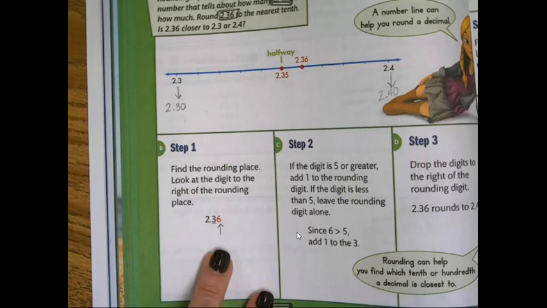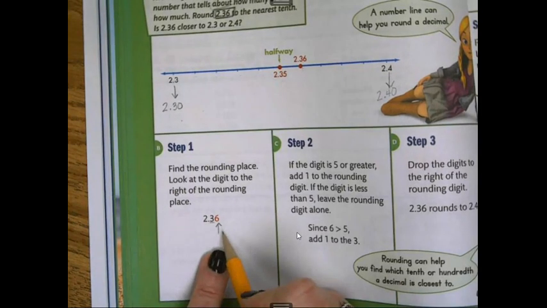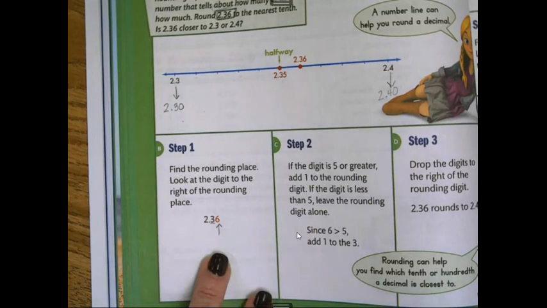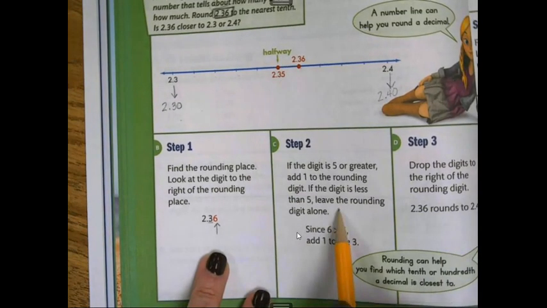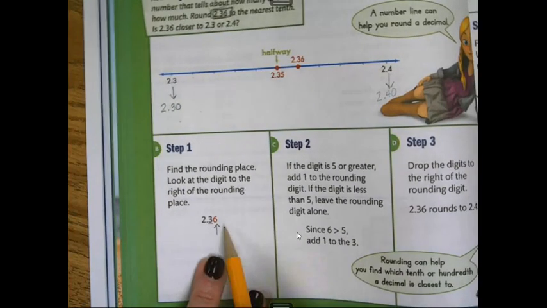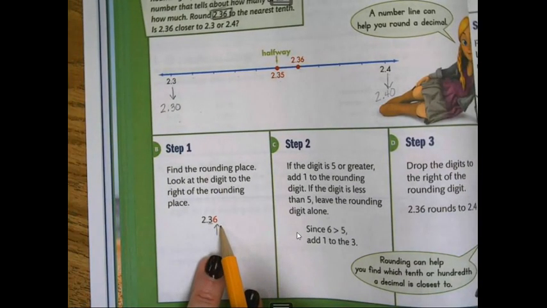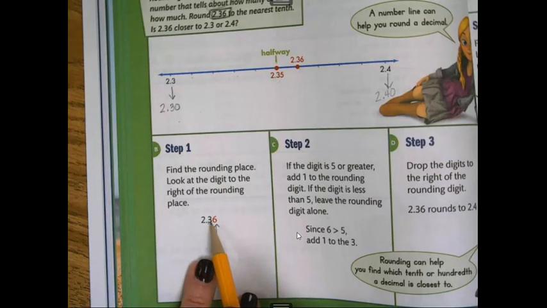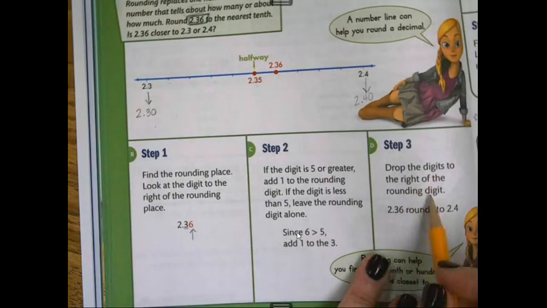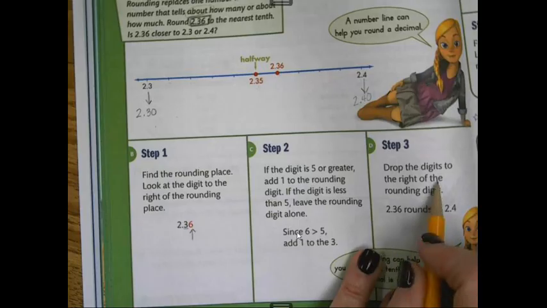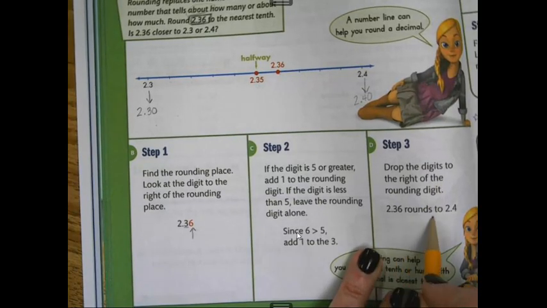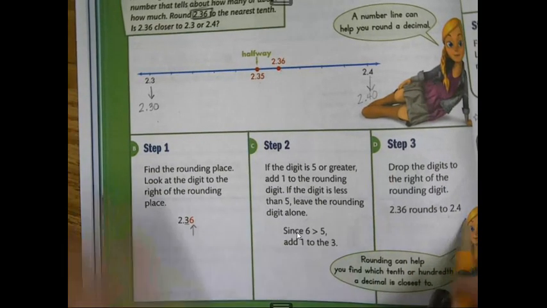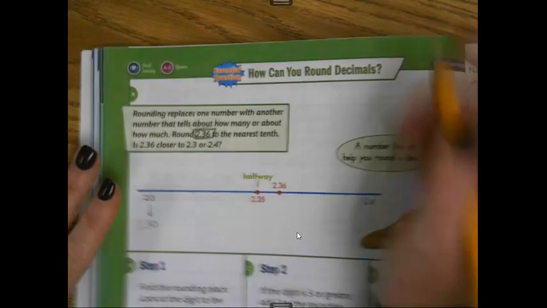If that digit to the right of the rounding place is 5 or greater, then you're going to round the rounding place up 1 digit. If it's less than 5, you're going to leave the rounding digit alone. So 6 is greater than 5. So what that tells me is that I'm going to round up to 4. I'm going to add 1 to the 3. All right, so we drop the digits to the right of the rounding digit. That's important, step 3, and we get 2 and 36 hundredths rounds to 2 and 4 tenths. So I'm going to just work right here and show you something.